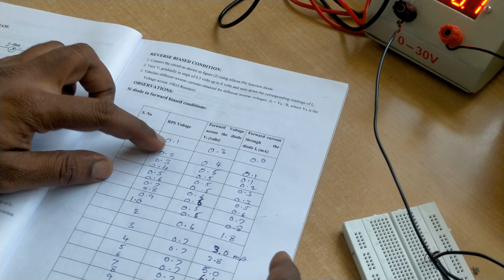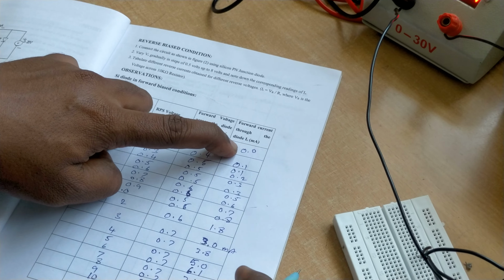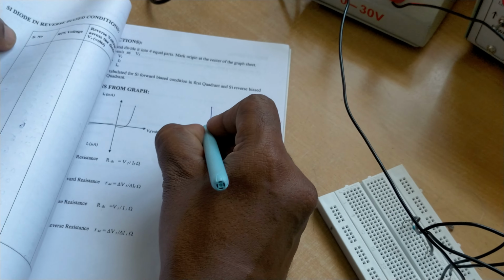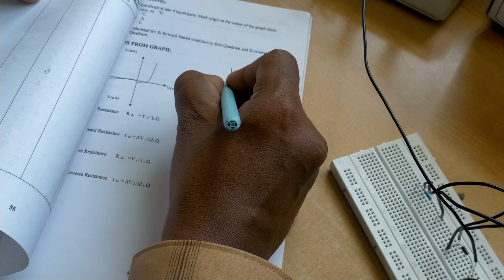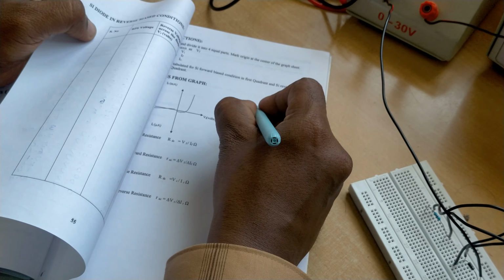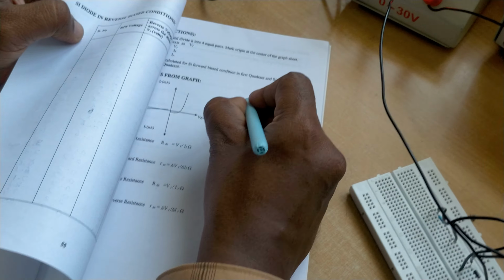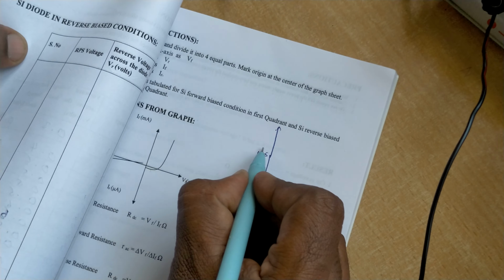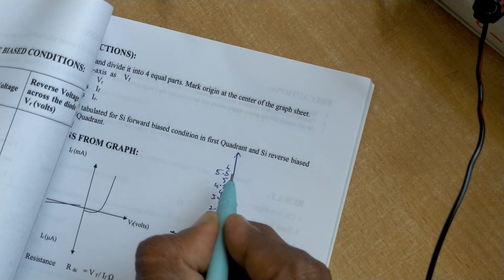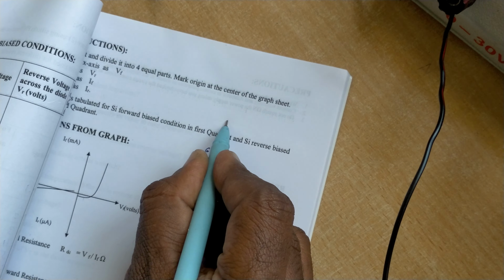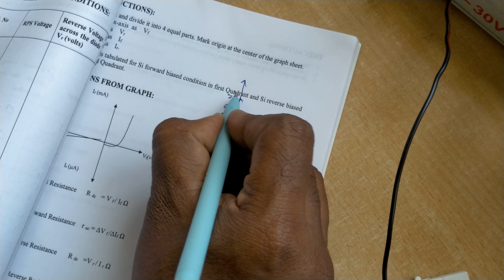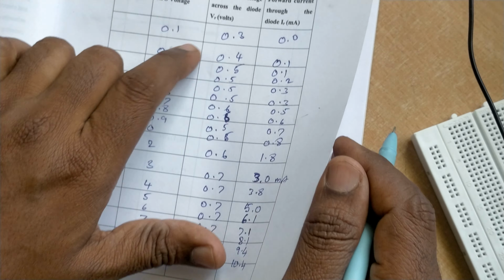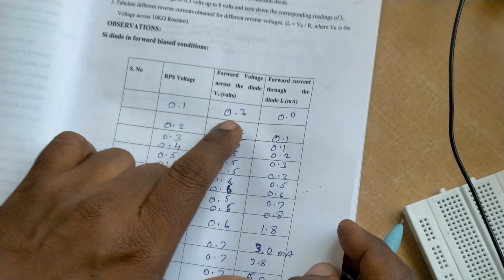And here coming to the current, it came up to 0.0 to 10.4. So here I am going to take 0.5, 1, 1.5, 2, 2.5, 3, 3.5, 4, 4.5, like that up to 10, 5, 5.5, 6, 6.5, 7, 7.5, 8, 8.5 up to 10. So here if you observe carefully, by taking the readings of these two, forward voltage and forward current, you are going to get the graph.